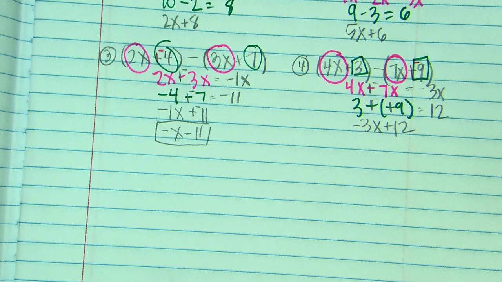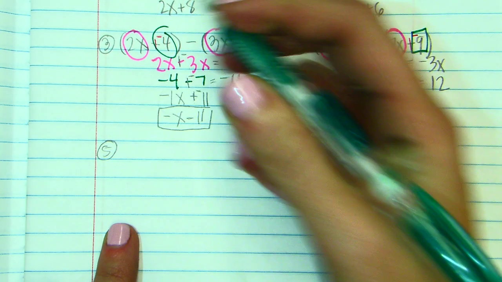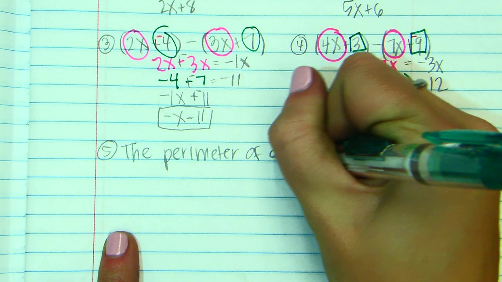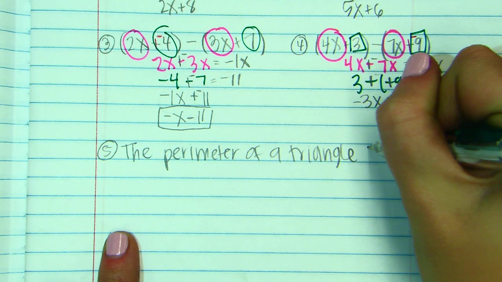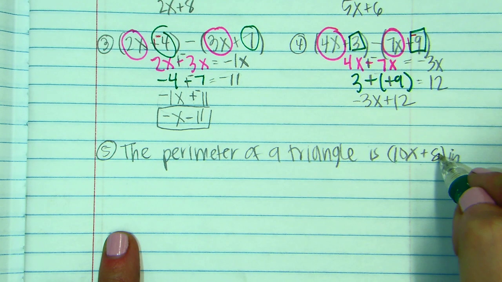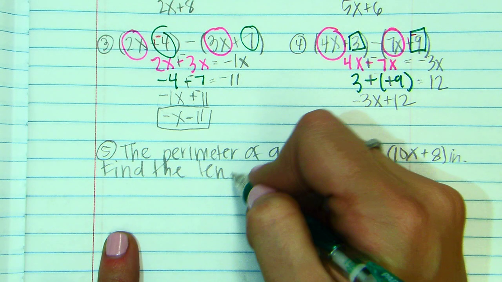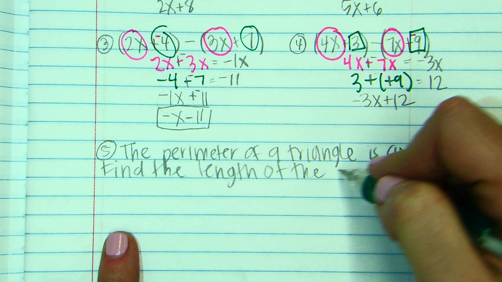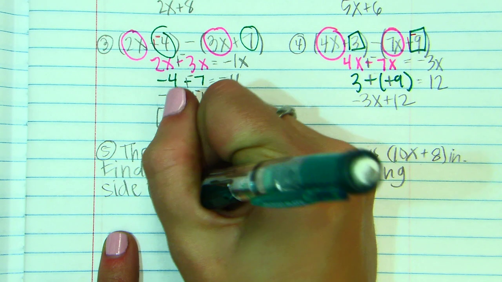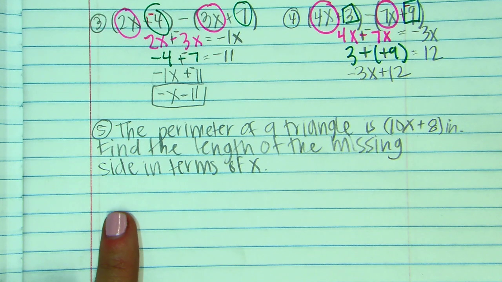Okay, we're going to do one more. So it'll be example 5. We're going to say the perimeter of a triangle is 10x plus 8 inches. Find the length of the missing side in terms of x. That means I'm going to leave an x in my answer.